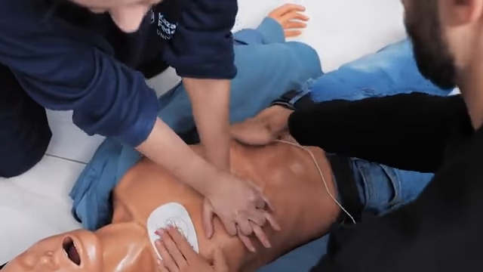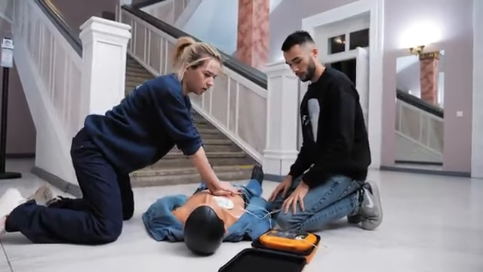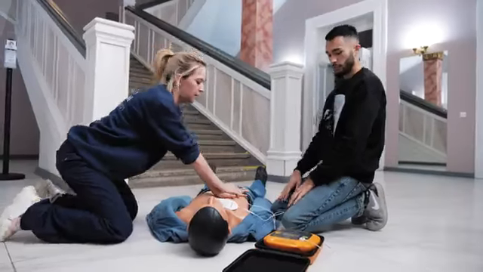Press pads firmly to patient's bare chest. Analyzing heart.